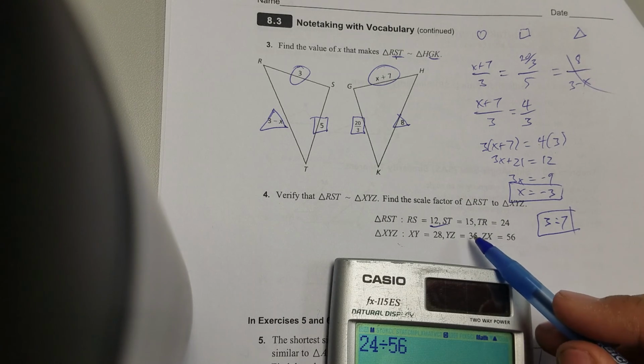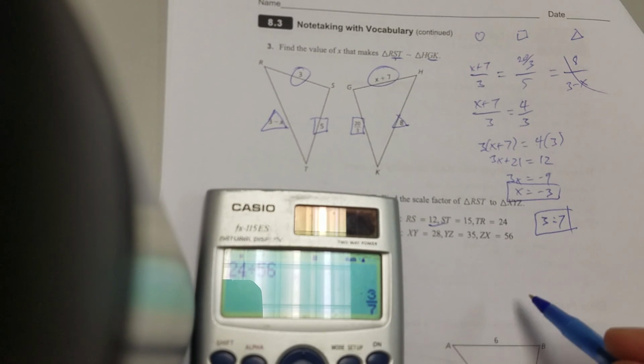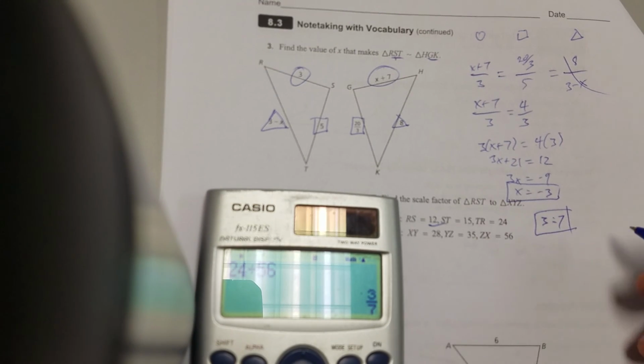Okay, if one of these were not 3 over 7, then it would not be congruent. But since it worked out, this is the answer.